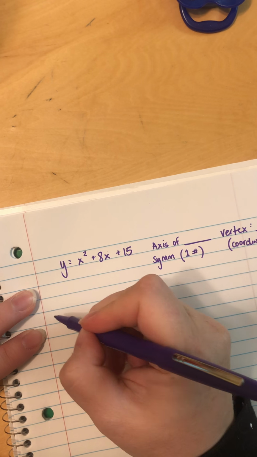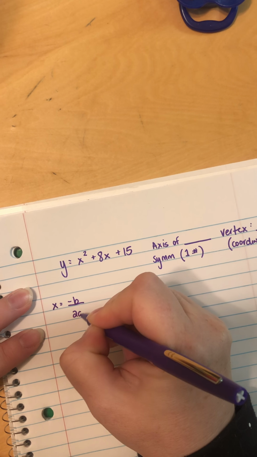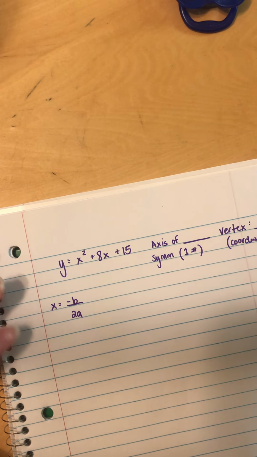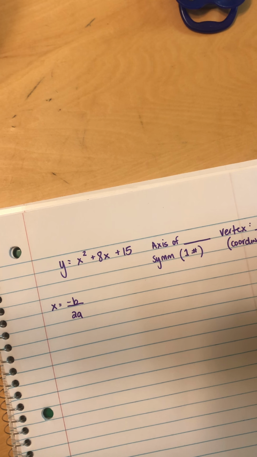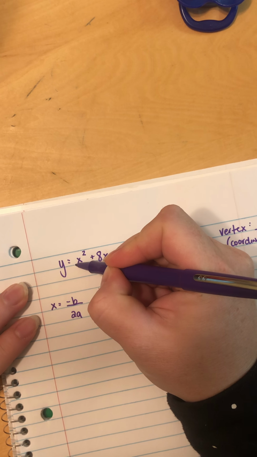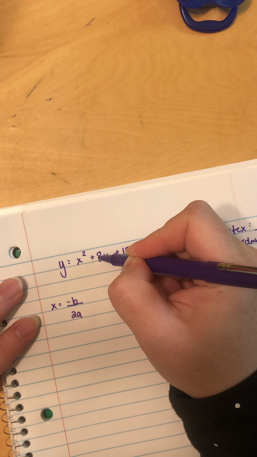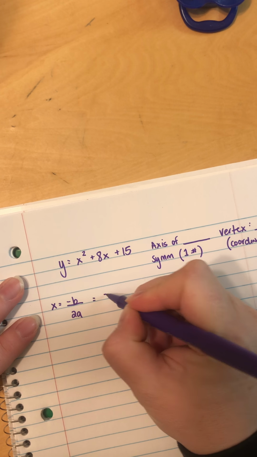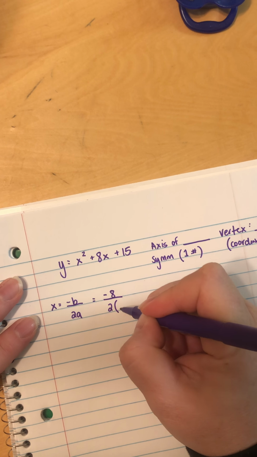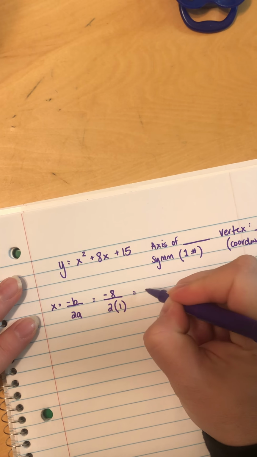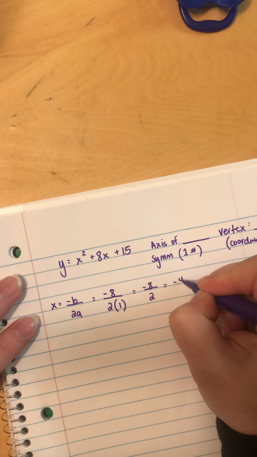All right, so we're going to use your equation x equals negative b over 2a. So this is the part that is negative b. Negative b doesn't mean it's negative. Negative b means it's the opposite of whatever your b is. So your a is going to be in front of your x squared here, and right now it's going to be a 1. So your negative b, or your opposite of b, is going to be negative 8 over 2 times whatever your a is. And your a is typically going to be a lower number. So in this case, it's going to be 1. So negative 8 over 2 times 1, which is just 2. And so negative 8 divided by 2 is going to be negative 4.